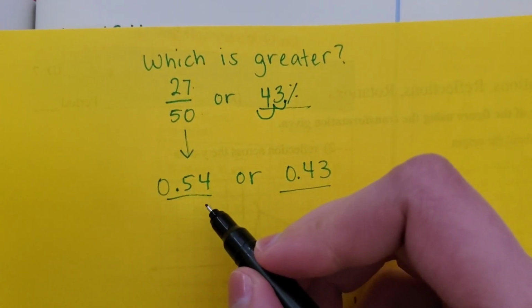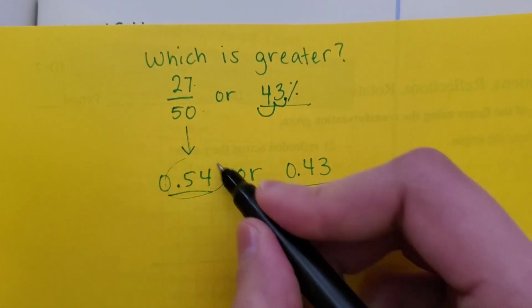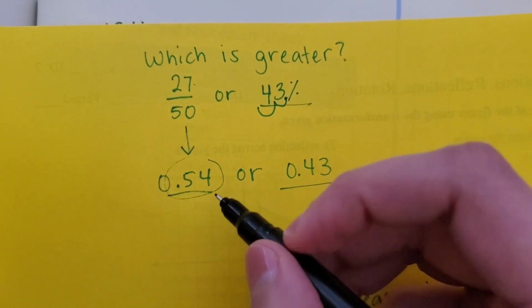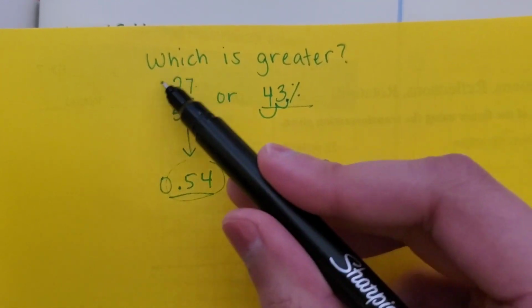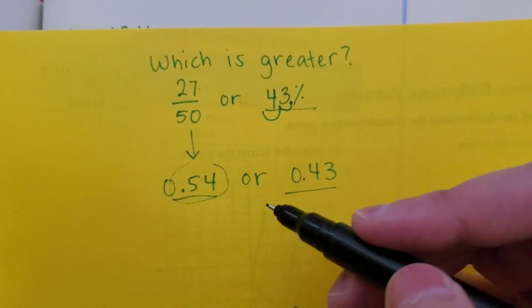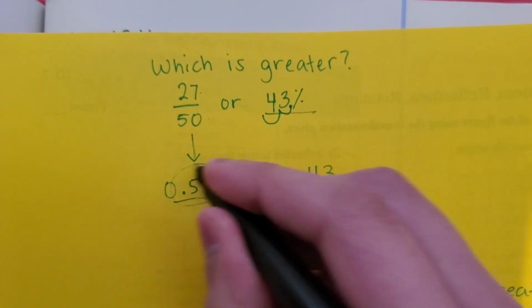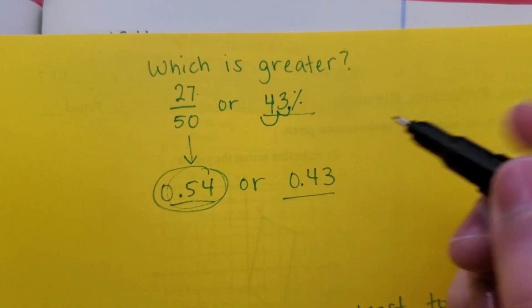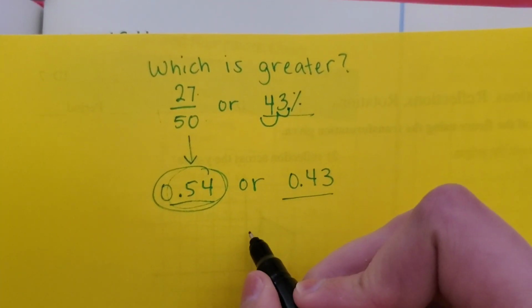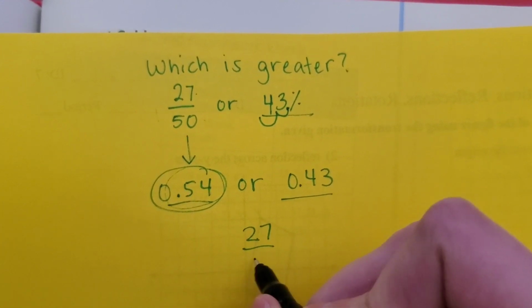The one that is greater is 0.54. But I'm not going to write my answer as 0.54. I'm going to write it as the fraction, which is the first number they gave us. Make sure you don't just say this is the bigger one, so this is my answer. You have to box in the one that you started with. So the answer that's greater is 27 over 50.